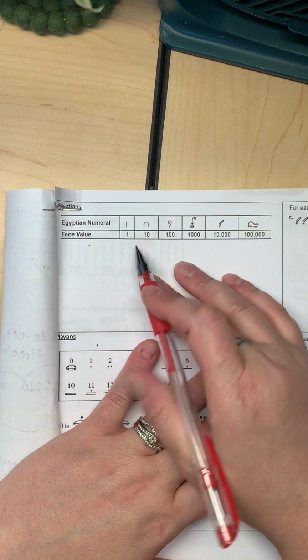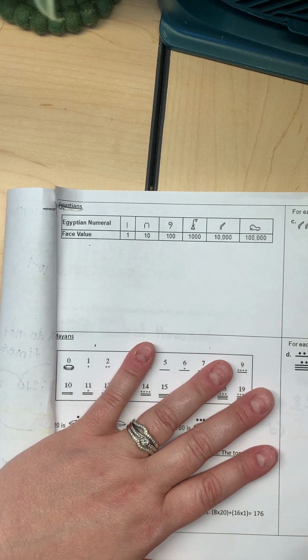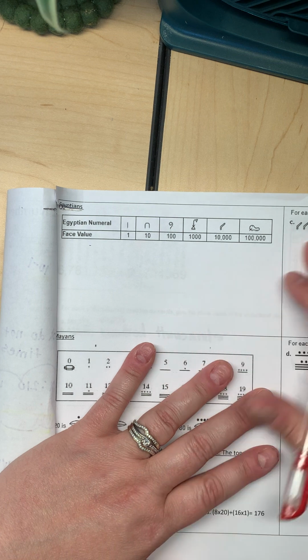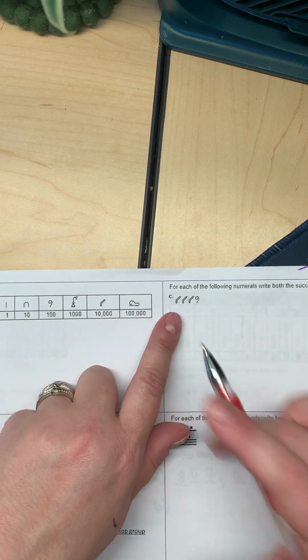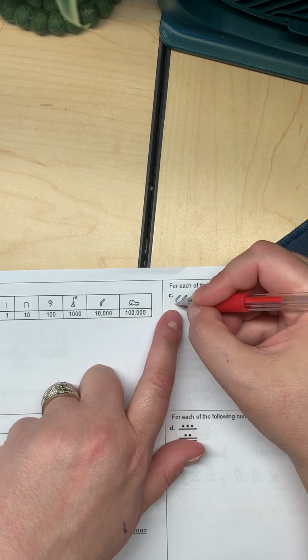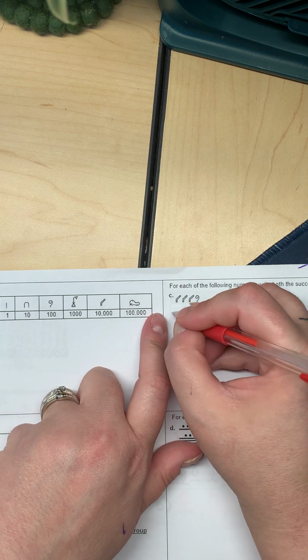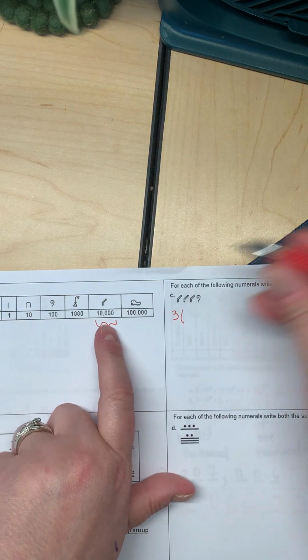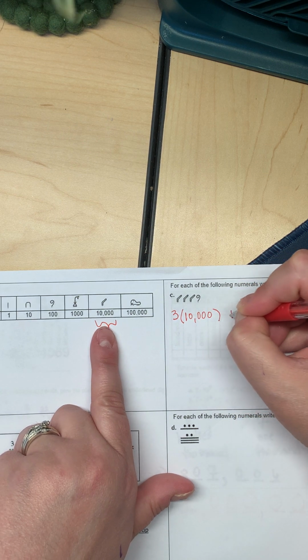As you can see, the numbers underneath the symbols all have 10s in them, because Egyptians are base 10 also. So we don't have to do a bunch of crazy stuff for Egyptians. It's super easy. Like for this part, it looks like there's 3 little bent fingers. So that's 3 times the bent fingers, which are 10,000. And then you do plus.